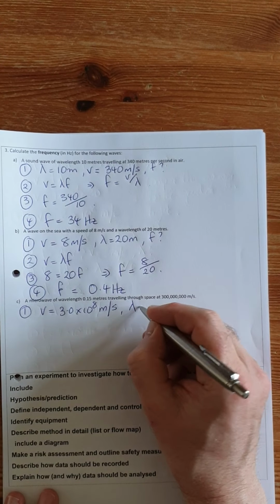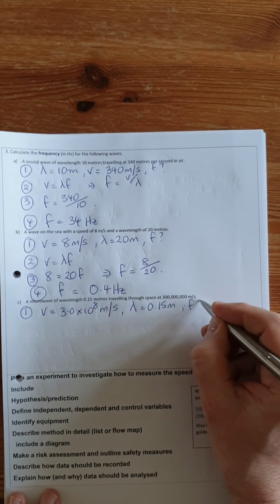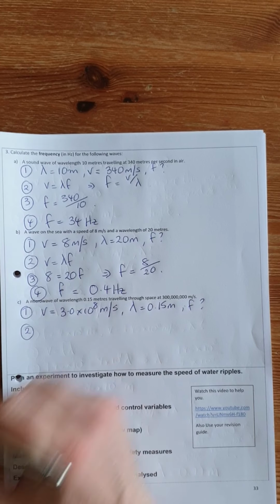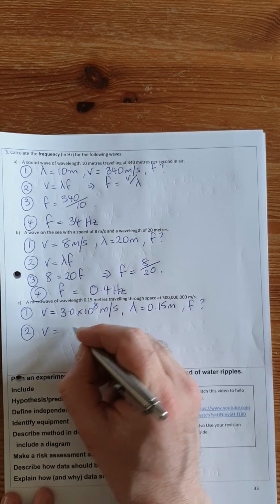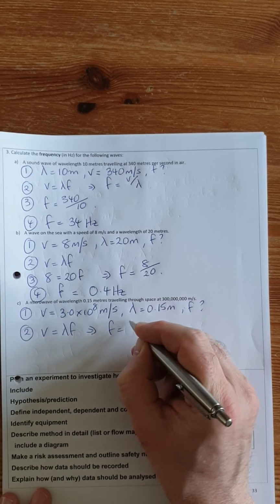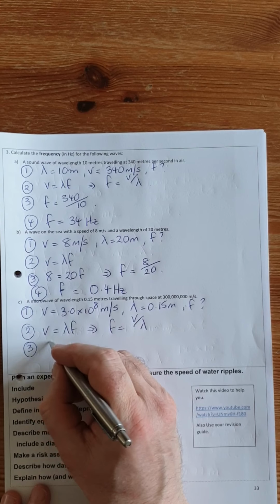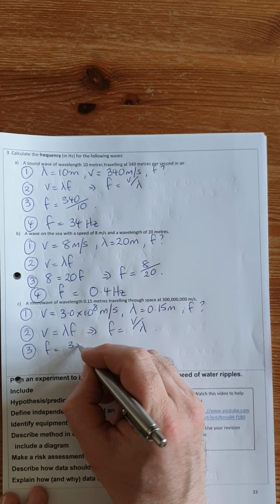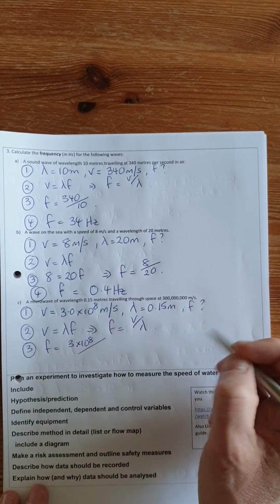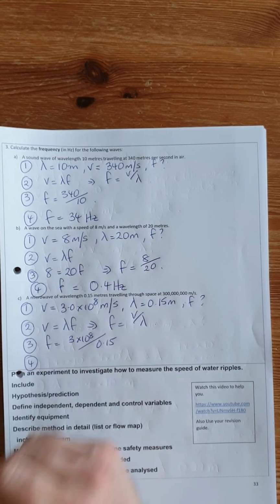And the wavelength is equal to 0.15 meters. And we're looking for the frequency. So number 2, we've got speed is equal to wavelength times frequency, which gives me the frequency, speed divided by the wavelength. So that gives me the frequency is equal to 3 by 10 to the power of 8 divided by 0.15 meters.